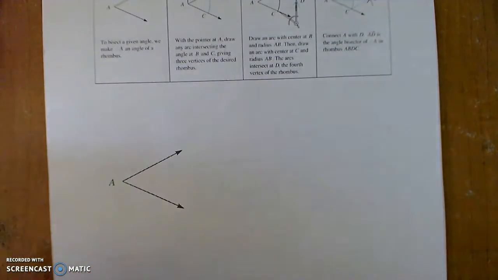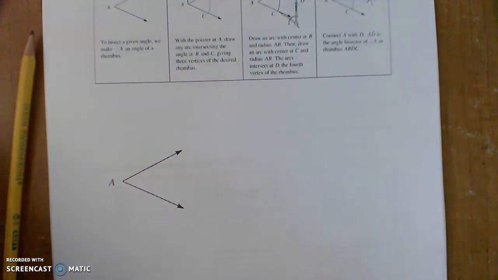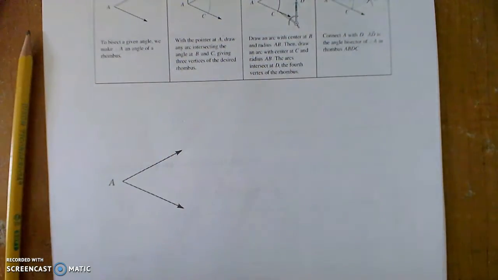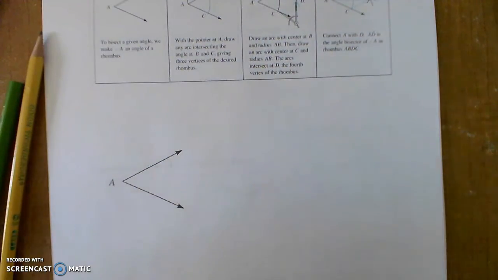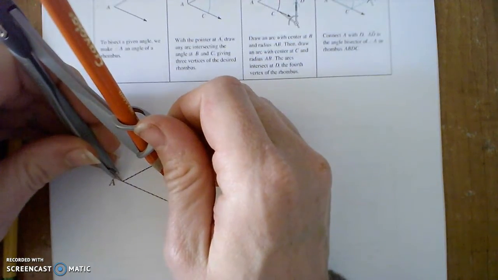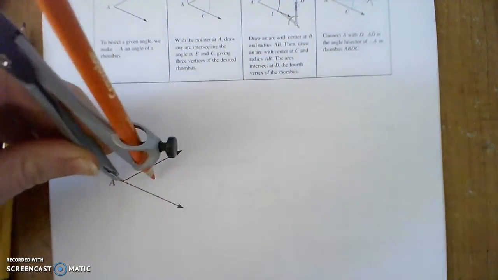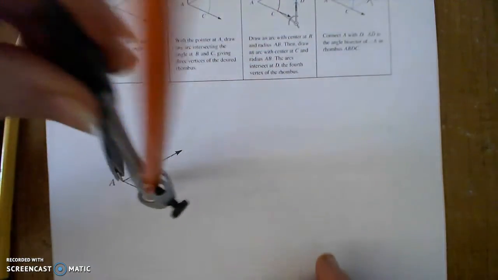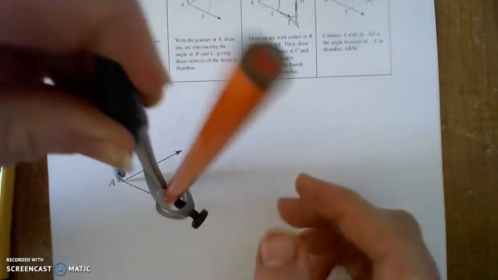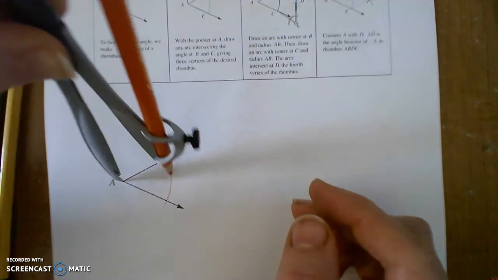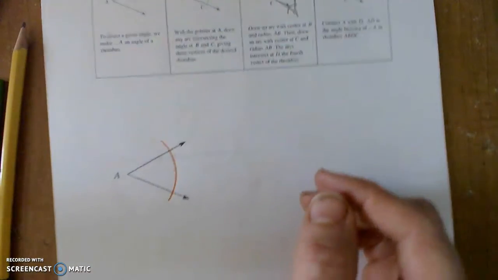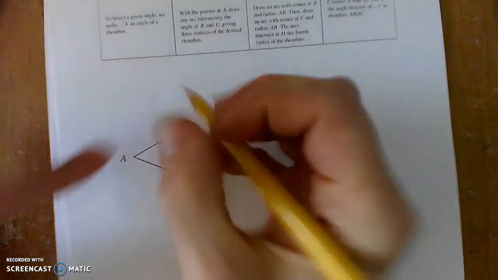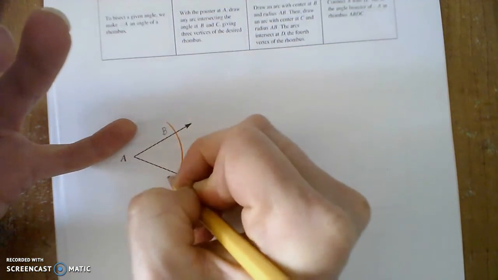Step one, I'm given an angle. I need to set a length for the rhombus that I'm going to construct. It doesn't matter what length you set, any length, but once I have it set, I'm going to keep it. So, set my compass, and I will draw an arc. That arc gives me two intersection points. I can call them B and C if I like.